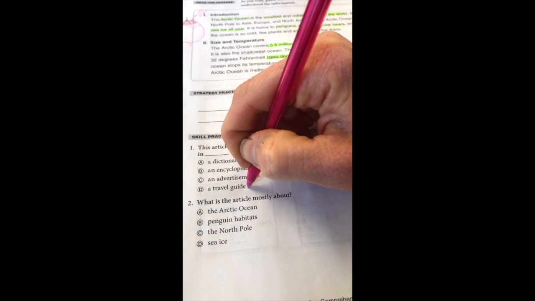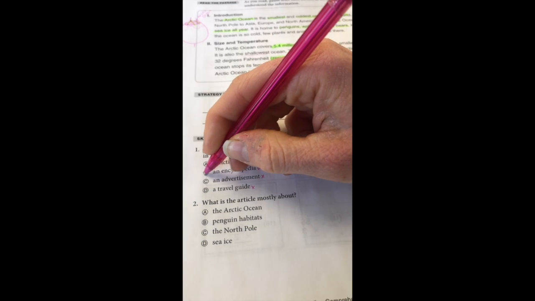If it was a travel guide, I think it's probably the best. So I'm going to say probably not the travel guide. I think the encyclopedia is the best answer for that. Remember, with multiple choice, we read all the options before we decide.